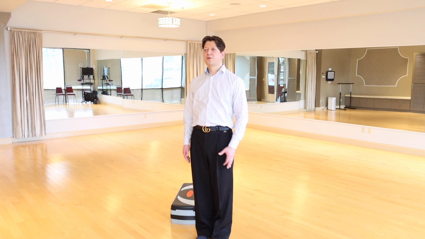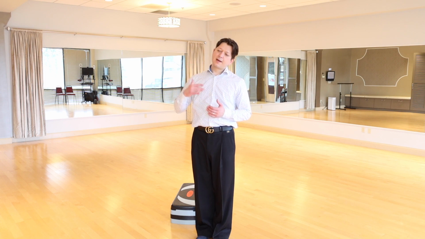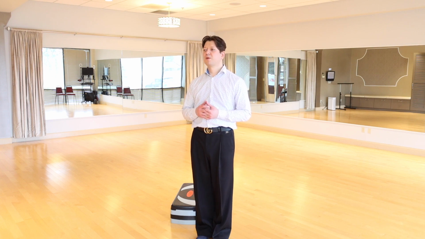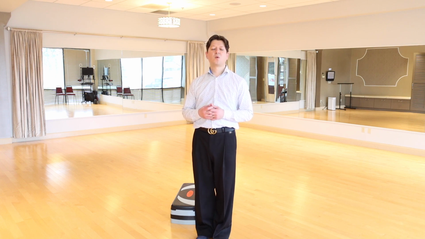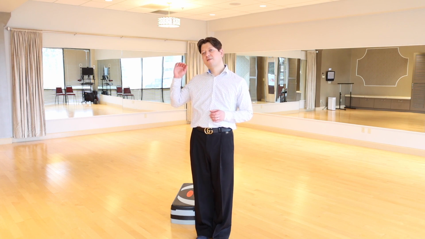So basically we have four directions. We have forward and down. That's when we take a heel lead, a progressive step forward, for example in the waltz, the tango, the quickstep, Viennese waltz, the foxtrot. Then we have back and down.